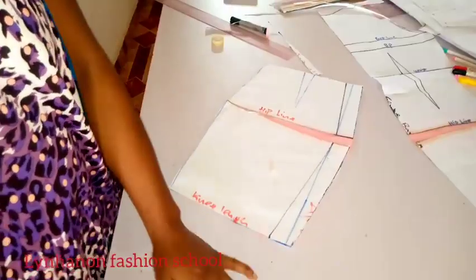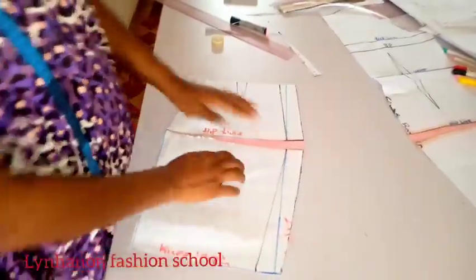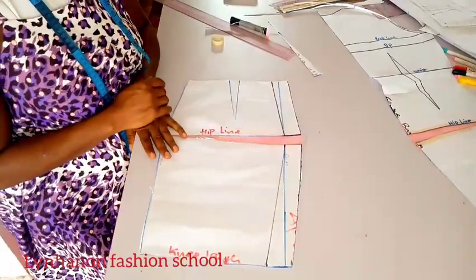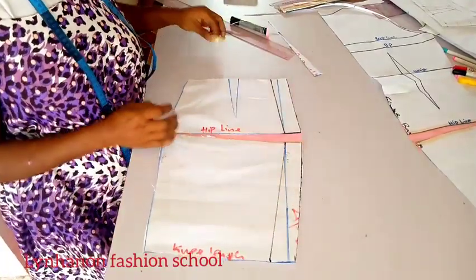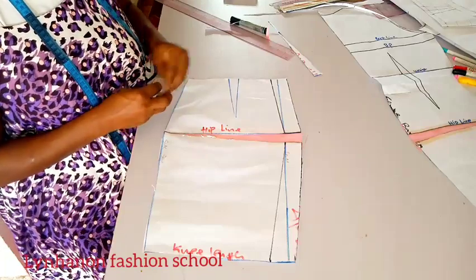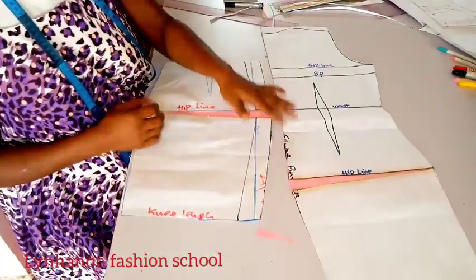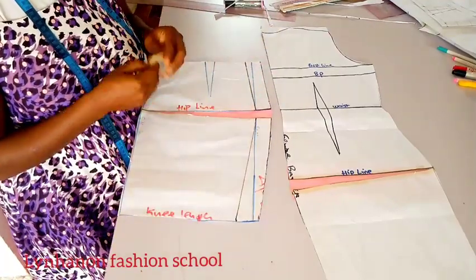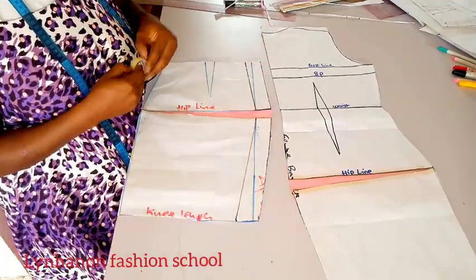So this is very easy, guys. As you can see, I've already illustrated to you guys what to do for zip allowance and what to do when you don't have a zip allowance yet, because like me, most times I like to just draft out my pattern without allowances, or even zip allowance, rather than when I'm cutting on my fabric, that is when I add my zip allowance to it.